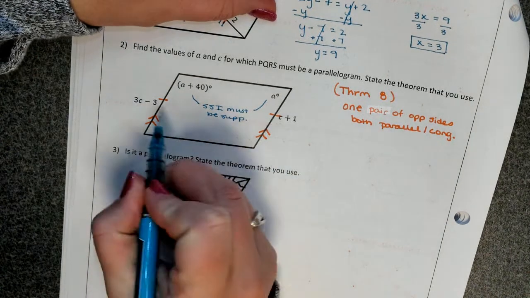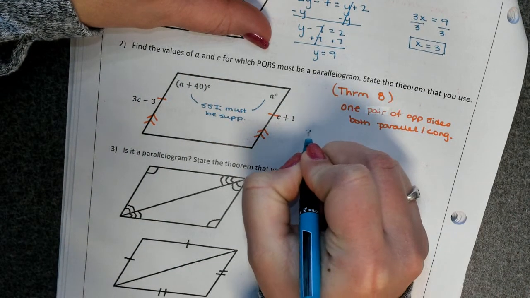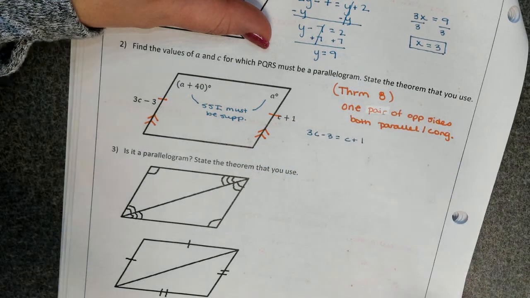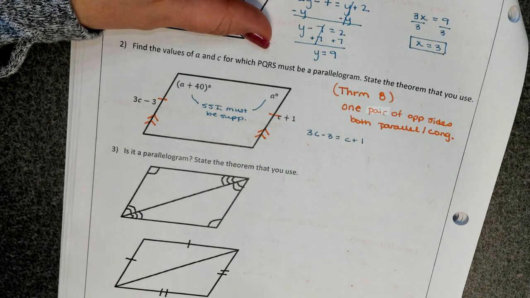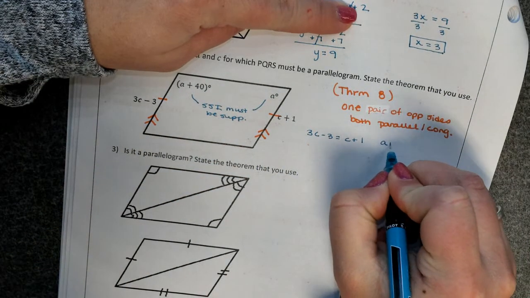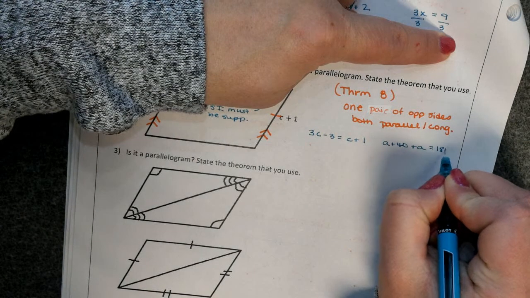Okay. So we said the sides have to be congruent, so we know 3c minus 3 has to equal c plus 1. And we know that these angles have to add to 180. So a plus 40 plus a has to equal 180.